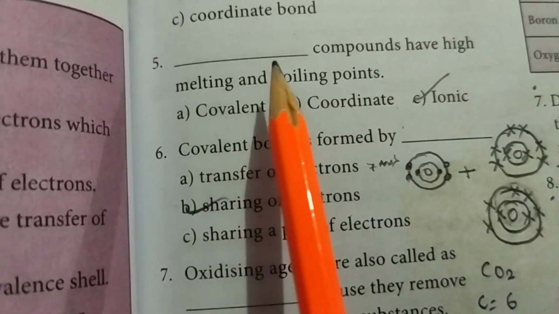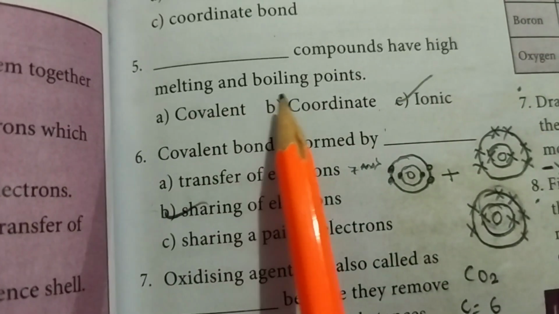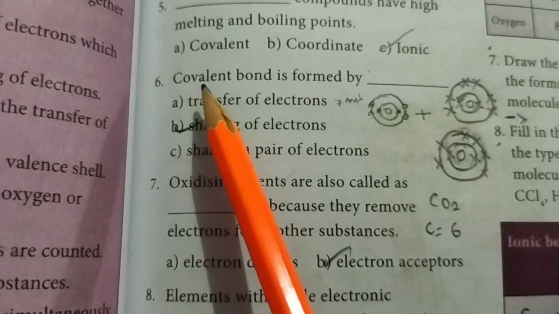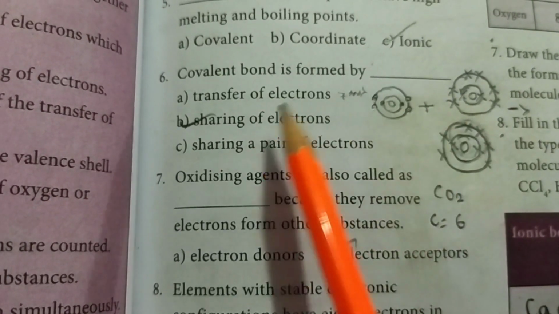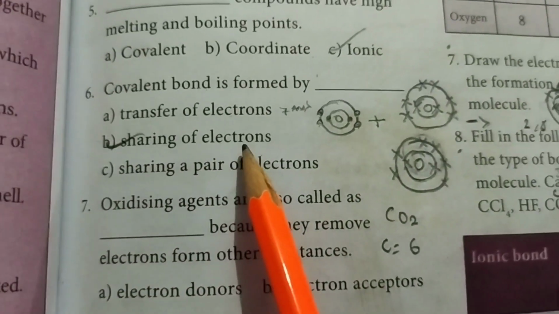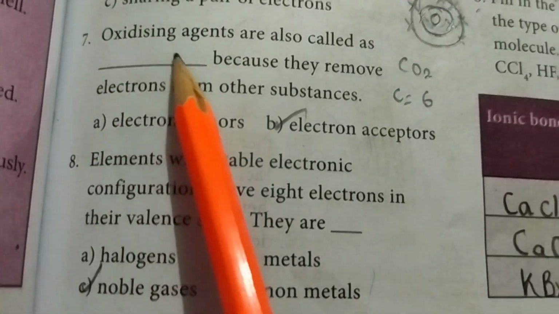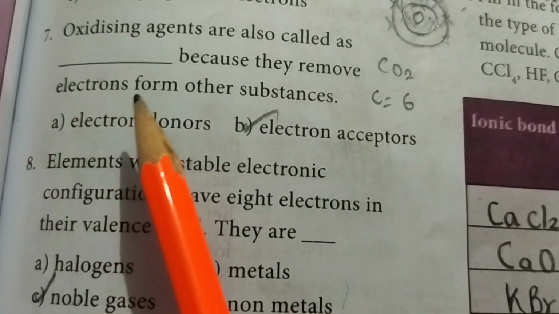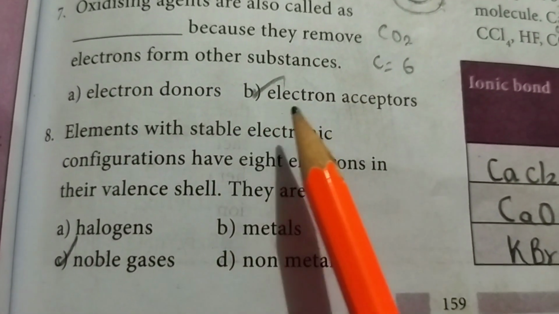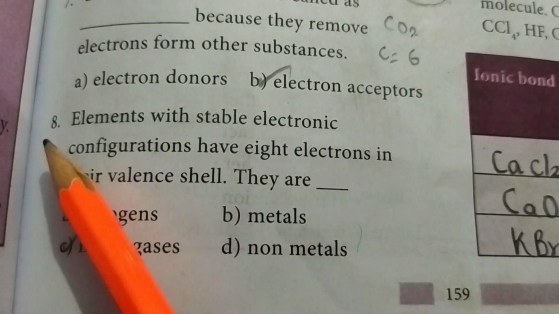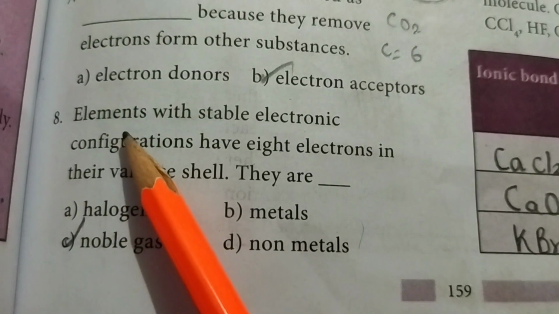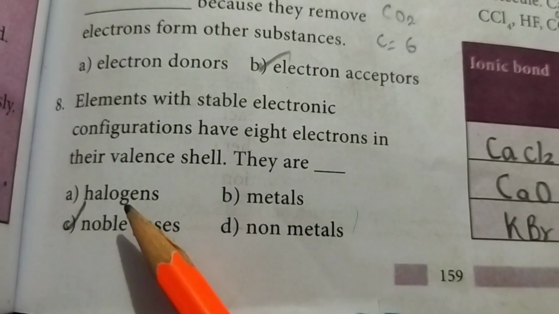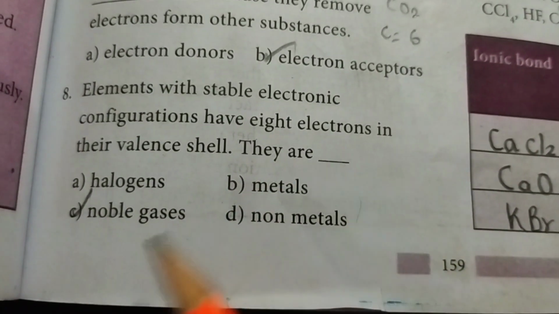Then fifth one, dash compounds have high melting and boiling points. Option C, ionic. Then sixth one, covalent bond is formed by dash. Option B, sharing of electrons. Seventh one, oxidizing agents are also called as dash because they remove electrons from other substances. Option B, electron acceptors. Then eighth one, elements with a stable electronic configuration have 8 electrons in their valence shell. They are dash, noble gases.